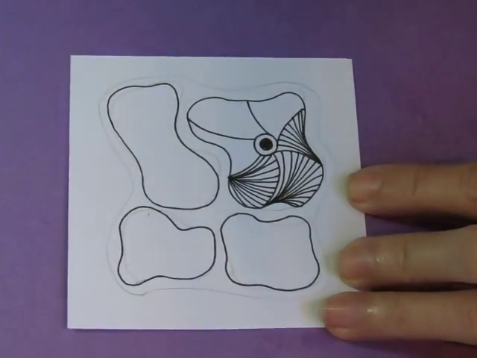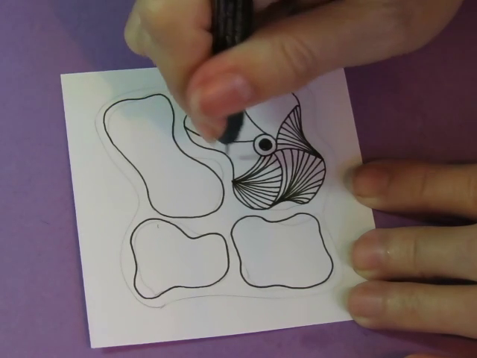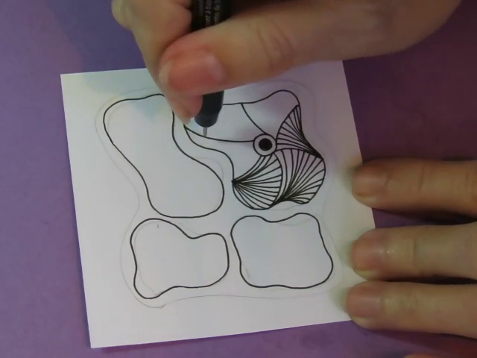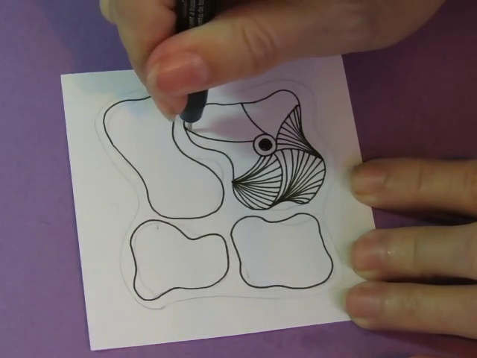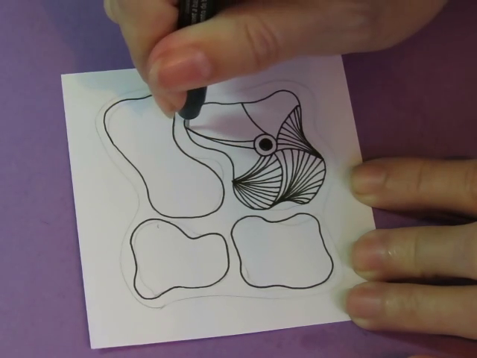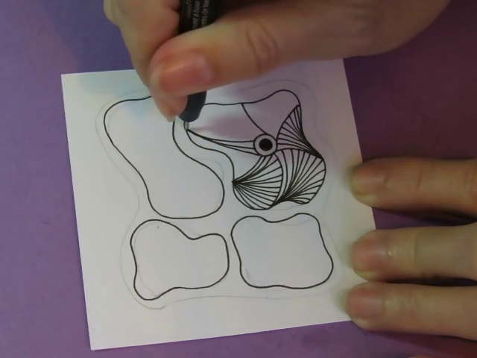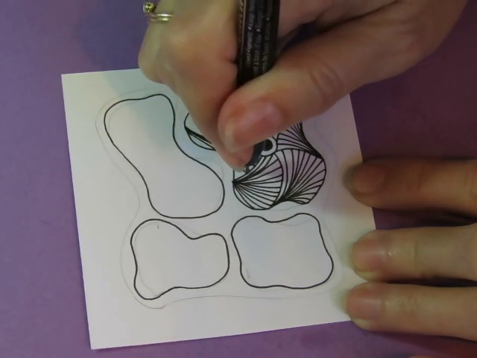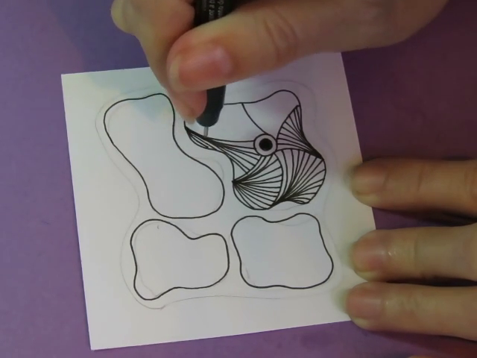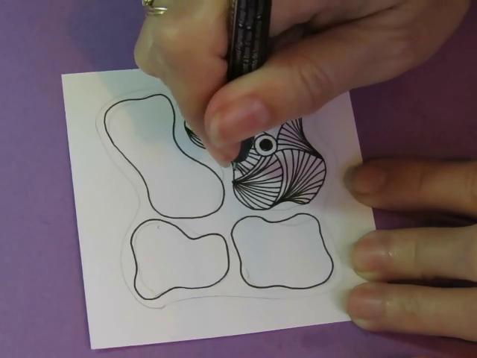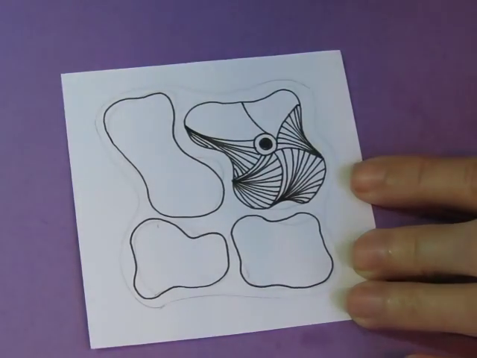Like that. So in this one I'm going to start here, so it's going to do a weird thing here. I don't know what I'm going to do yet. Let me go through it. Like that. That was a weird shape.